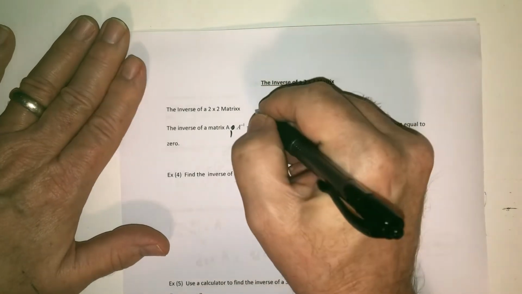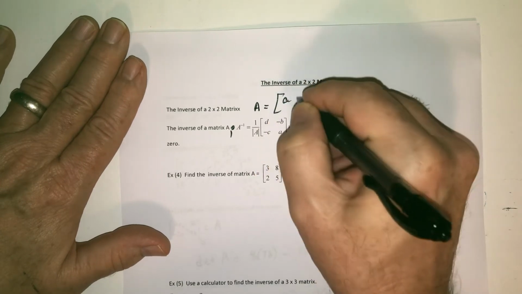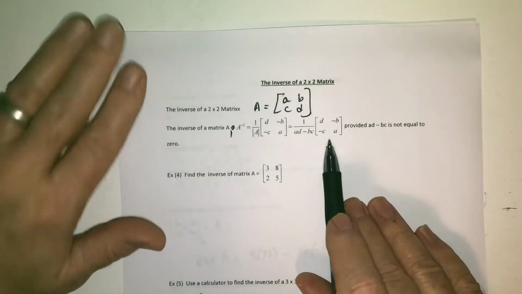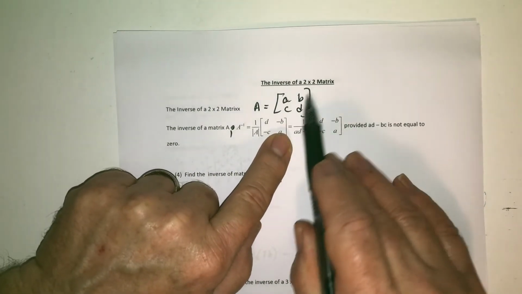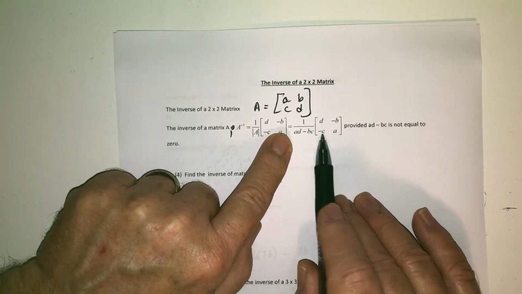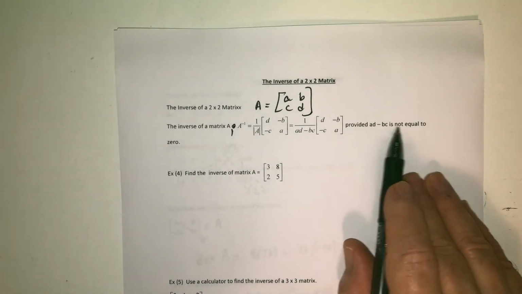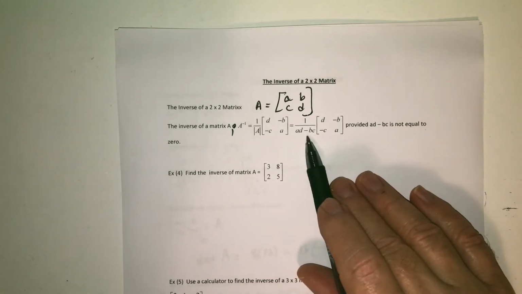And by the way, we probably ought to put over here, A is equal to the matrix A, B, C, D, all right? If that's the case, then the inverse would be 1 over AD minus BC times D, negative B, negative C, A. All right, provided, of course, AD minus BC is not equal to 0. Because if it were equal to 0, you'd be dividing by 0, and that would not be possible.